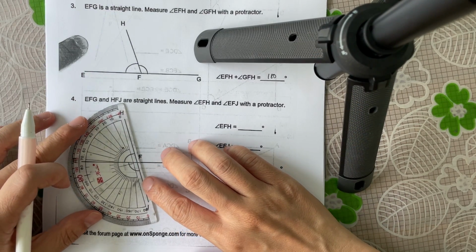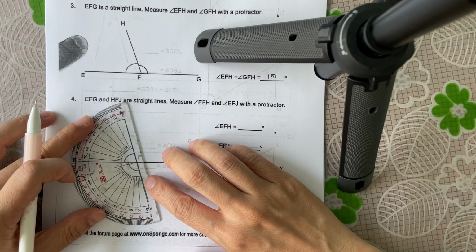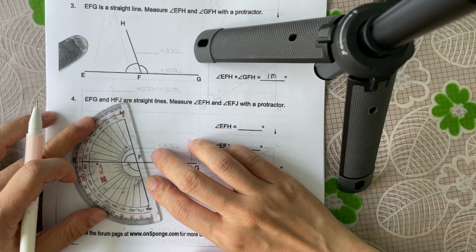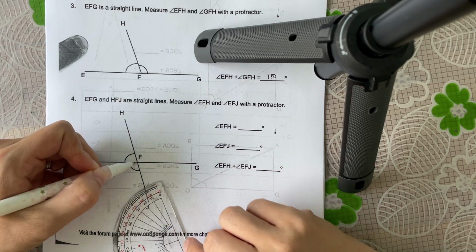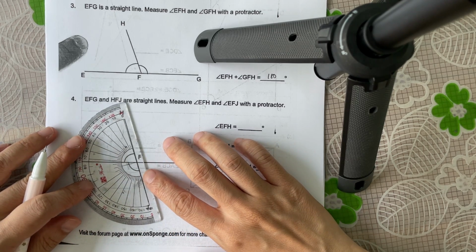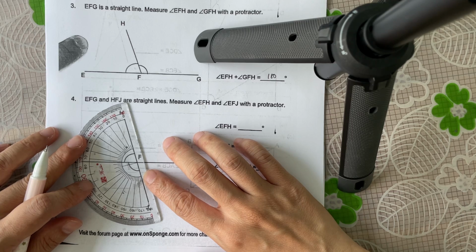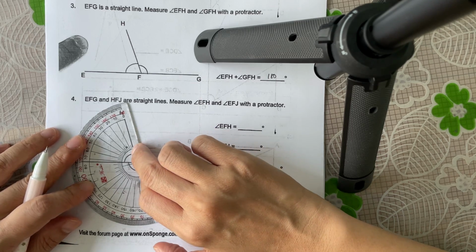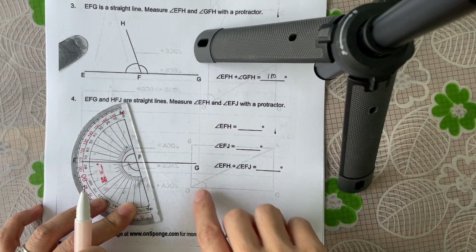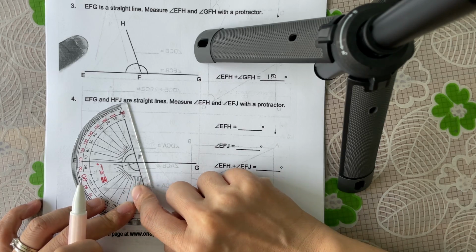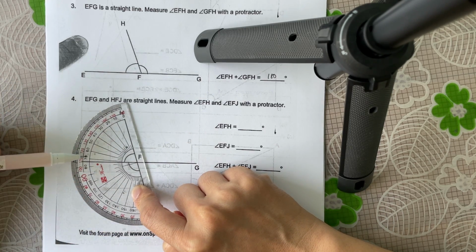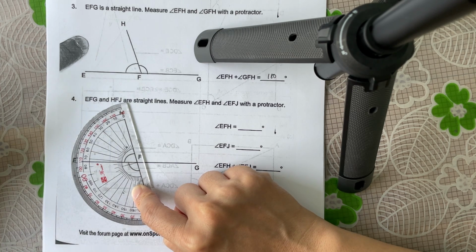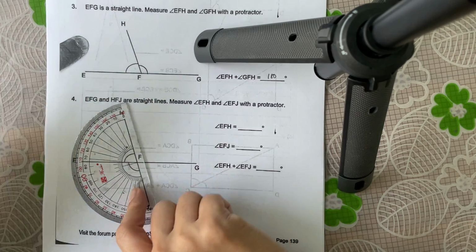Now the line is like this. Remember to place the center of the protractor here at the intersection of both lines. I will start by finding angle EFH. This angle over here. I will read from the inner scale, and I get about 74 degrees.